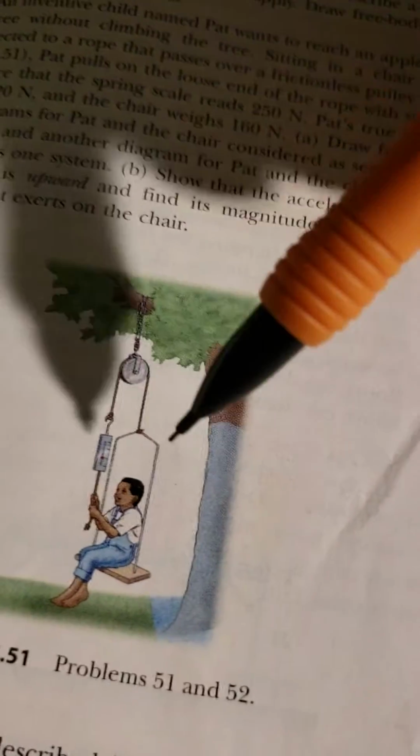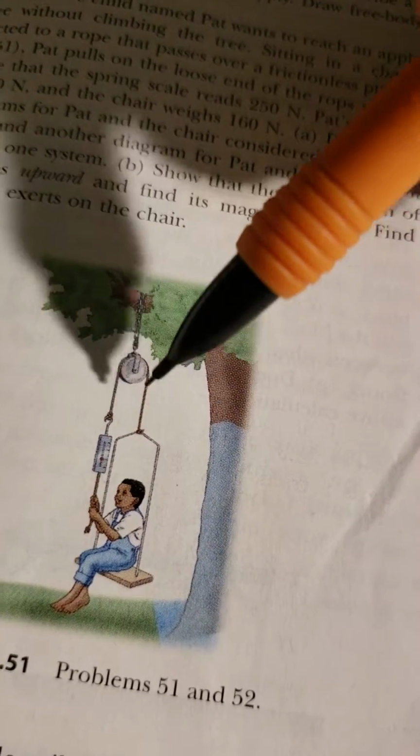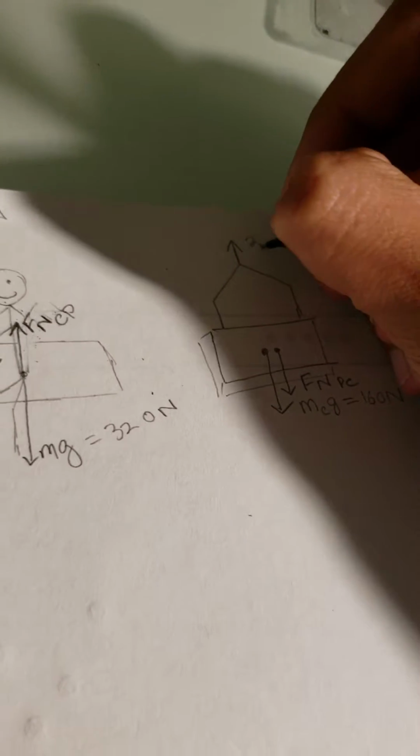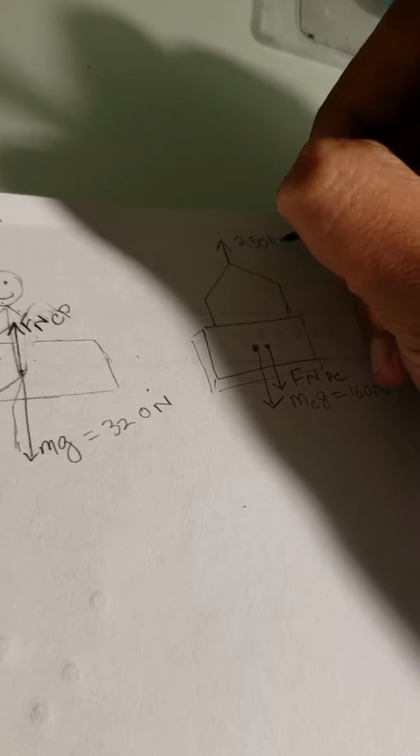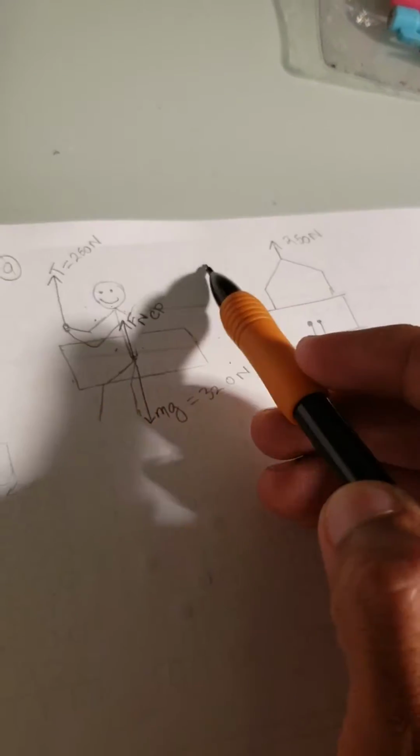Now, if you look at the setup over here again, the rope is also pulling up on the pulley right here. It's also pulling up on the chair right here. So what that is going to do is, with these two strings, there's going to be a net tension pulling it with a force of 250 newtons. Which is obvious since we know that the tension acting on both sides of the string must be equal.